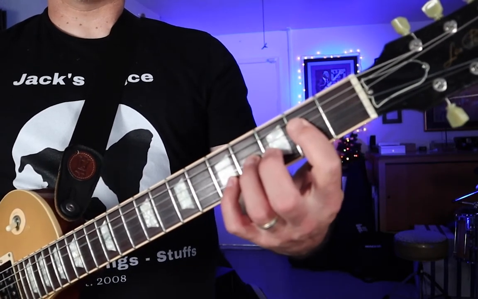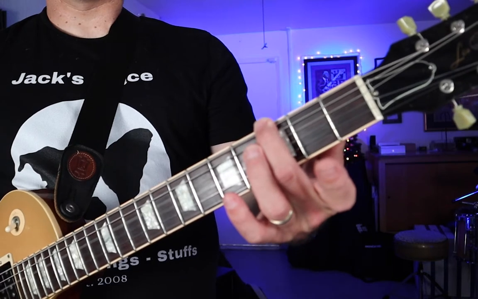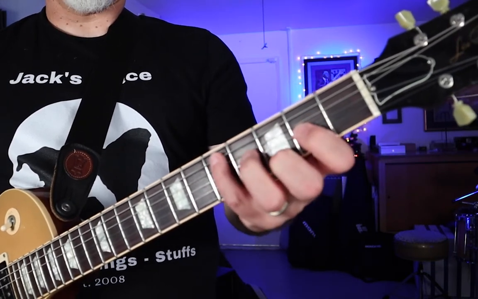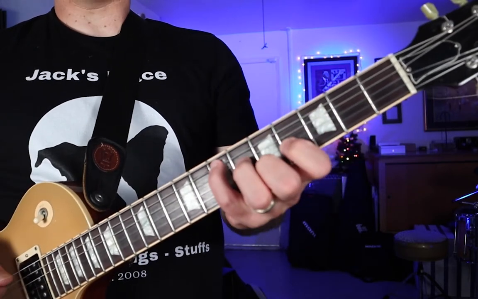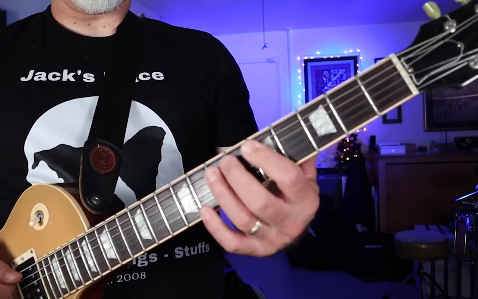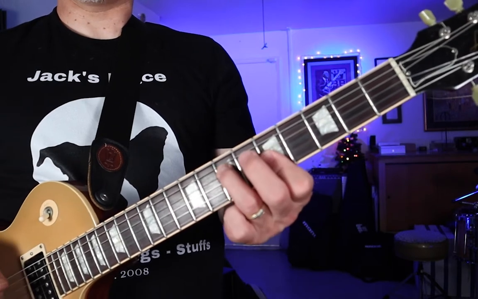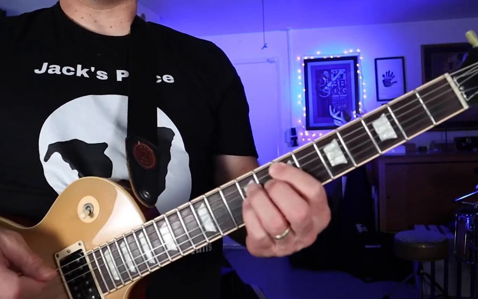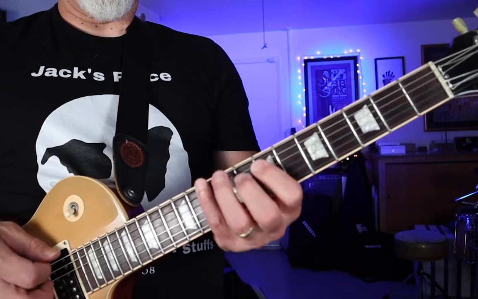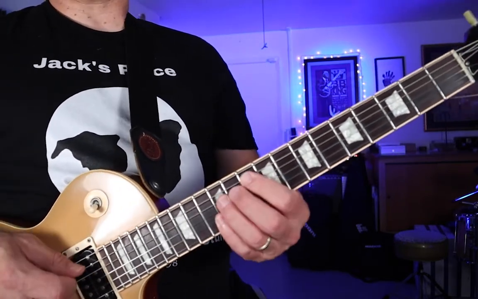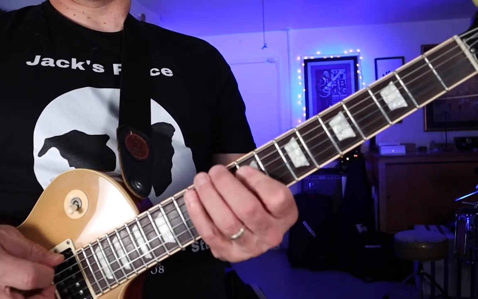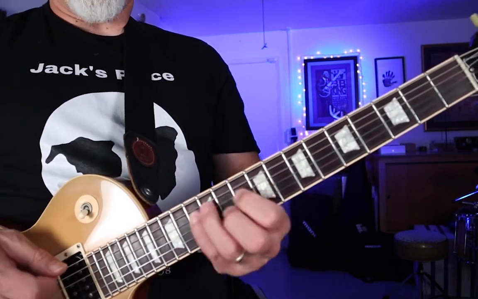I can also go E5, G5, D5, A5, and so on. That is just playing those chords in one place on the fretboard.